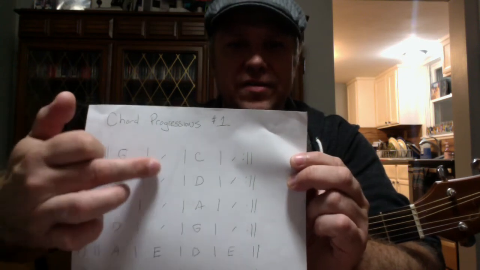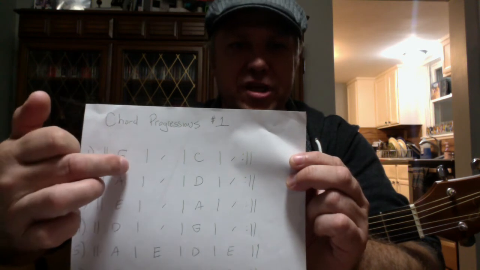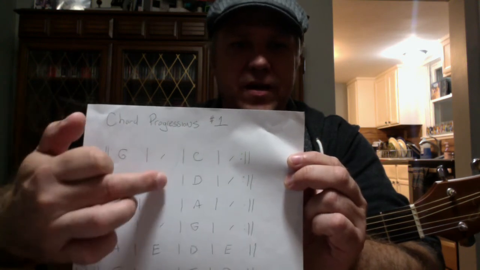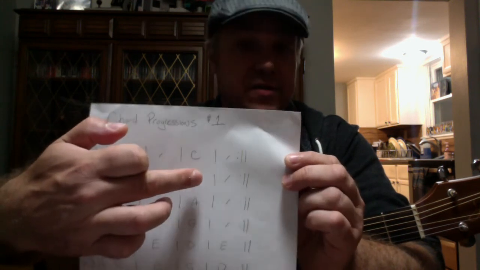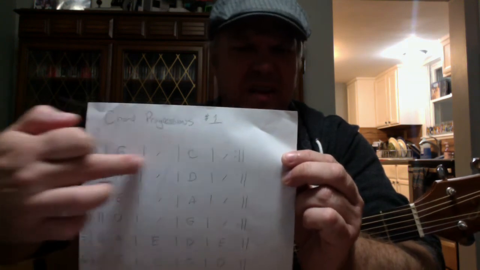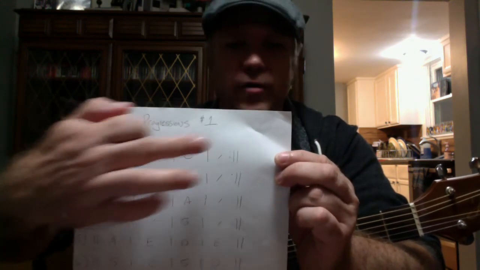Now, when you see this little slash mark right here, that means play what you played the previous measure. So this is a G right here. This right here would also mean G. And then we have what's called a C chord in between here. That's what's going to represent a C chord. And then this is going to mean play C again. Now, you'll see these 2 little dots right here and then in the beginning. That means repeat. So you would keep playing this line over and over and over again.